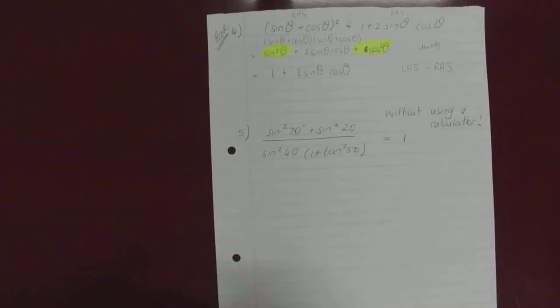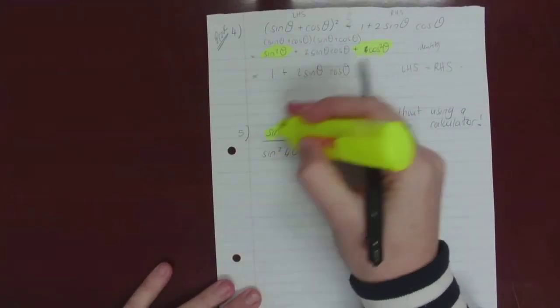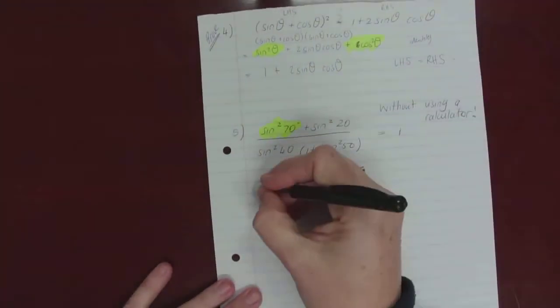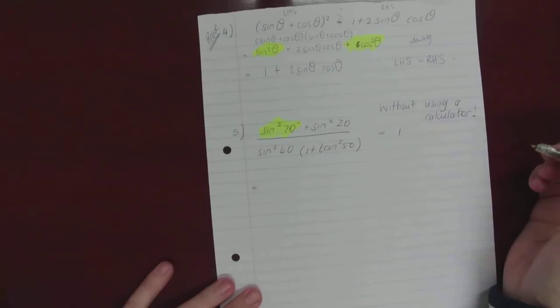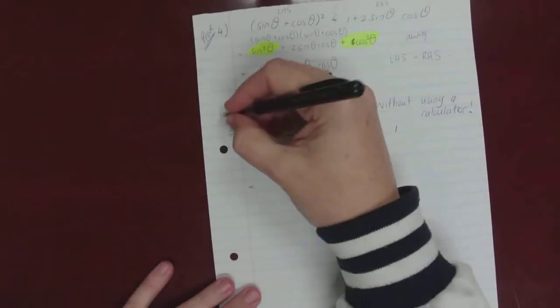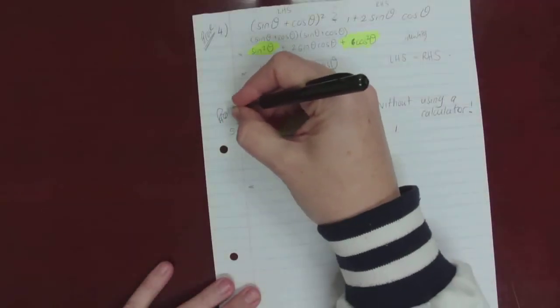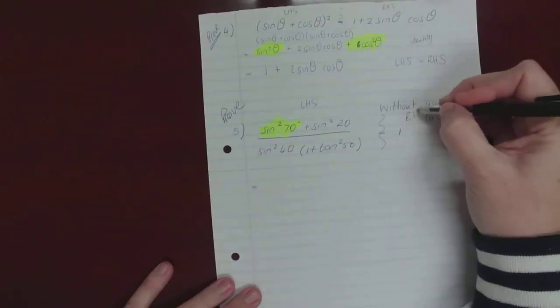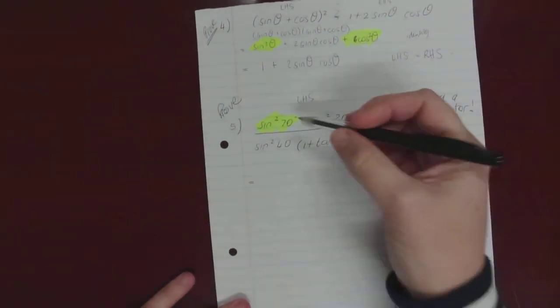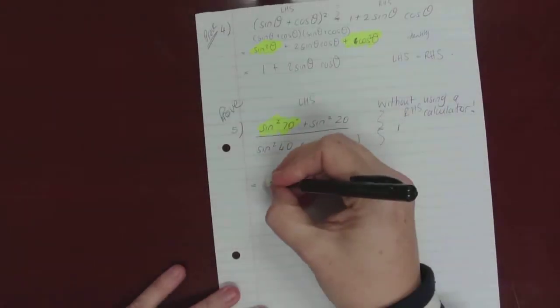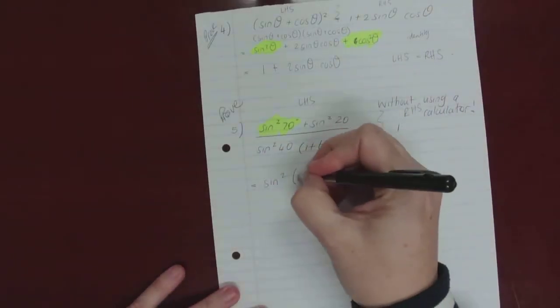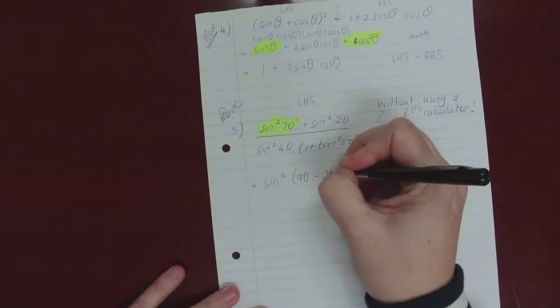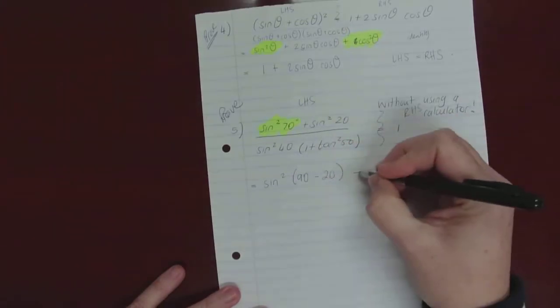Okay, so if I take sine squared 70, once again this instruction is prove, get the left hand side, get the right hand side. So on the left hand side, I can get 70 by saying 90 minus 20.